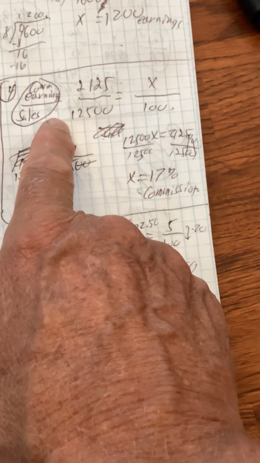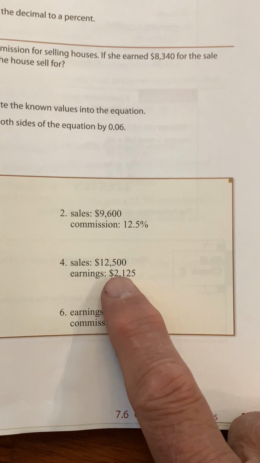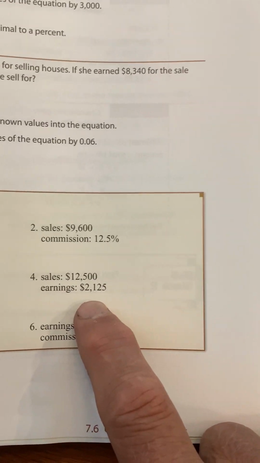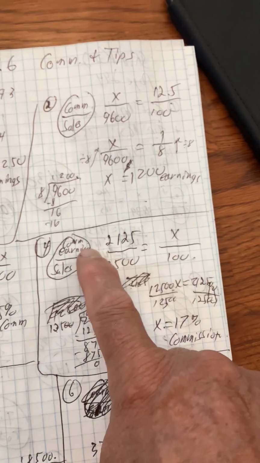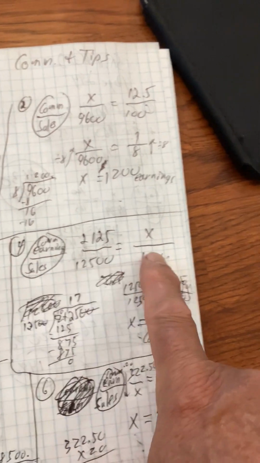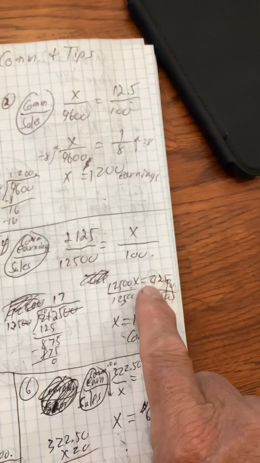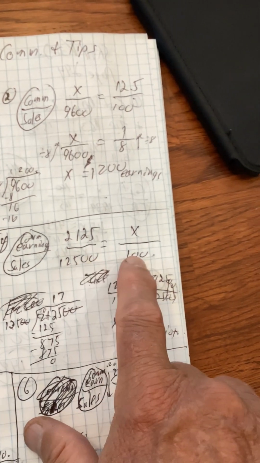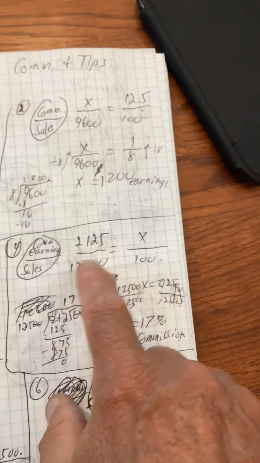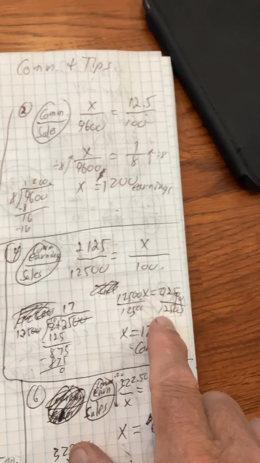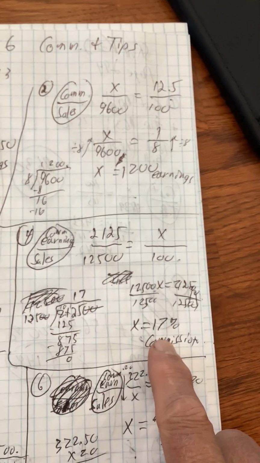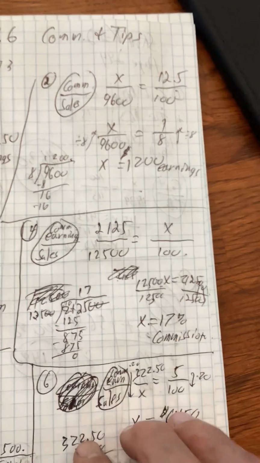Number 4, it was $12,500, and you made $2,000. So again, commission, earnings over sales, and make my circle, obey my circle. I could divide by 125, but I just decided to show the crisscross. And then I divided, and I got 17% commission.